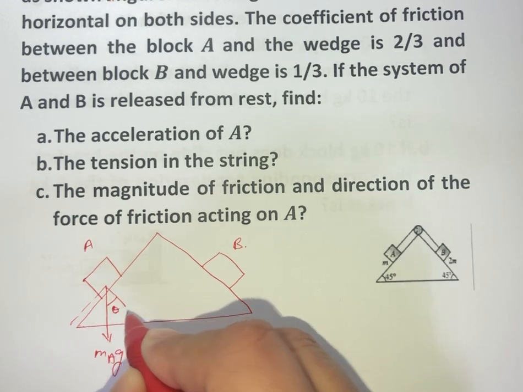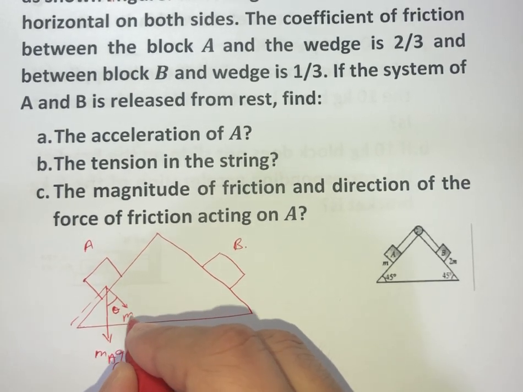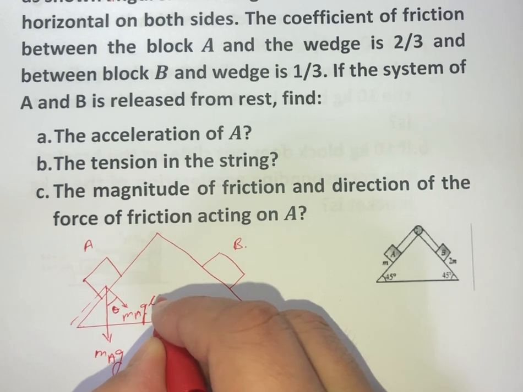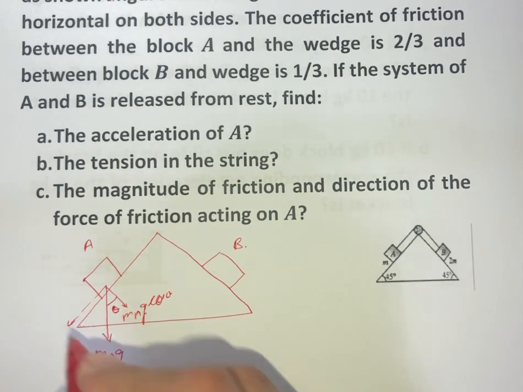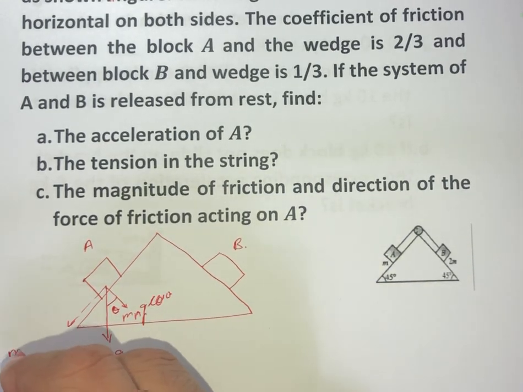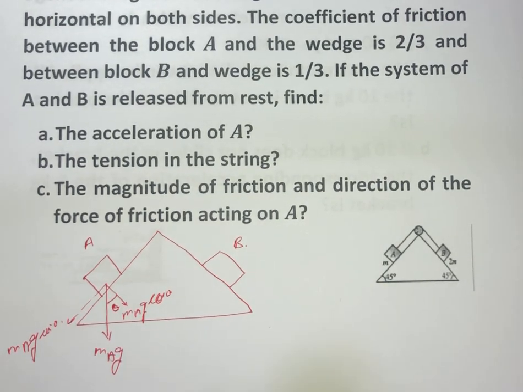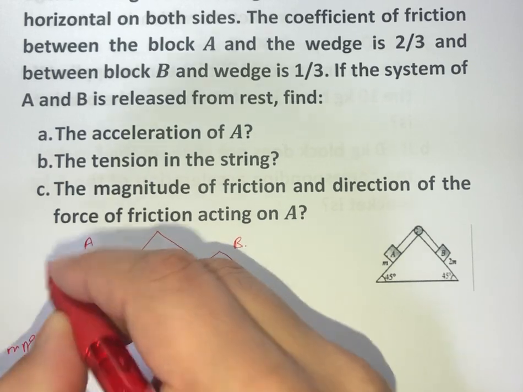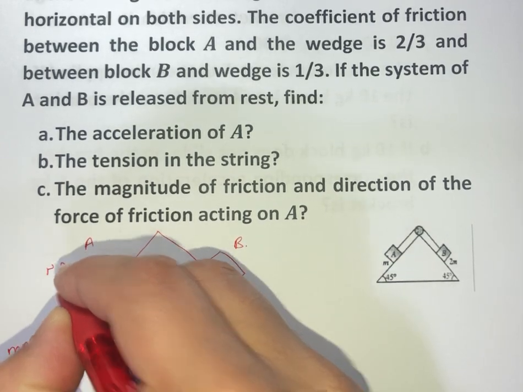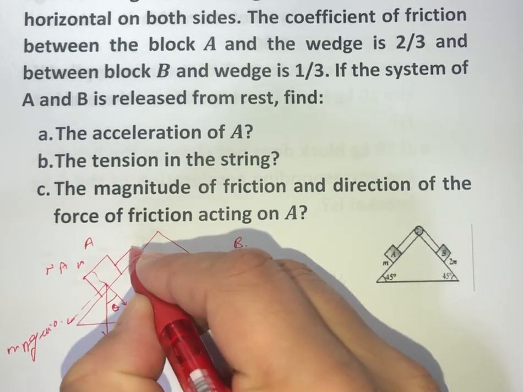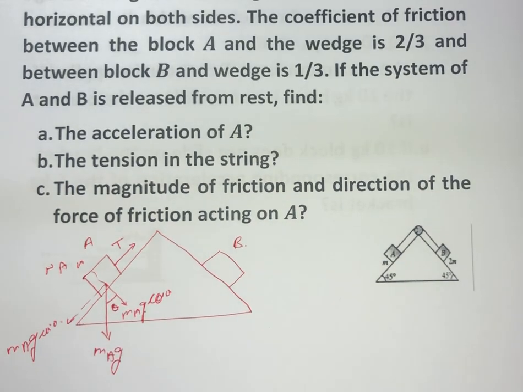This angle will be theta, so we have MAG cos theta and MAG sin theta, and there will be a normal, let us call it NA, and the string tension T.